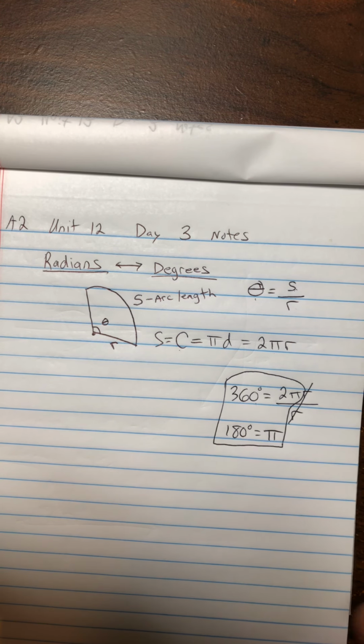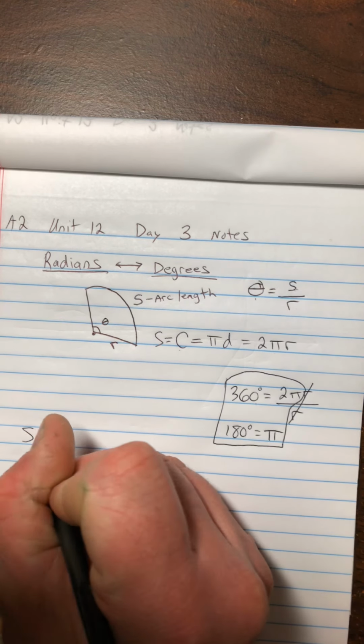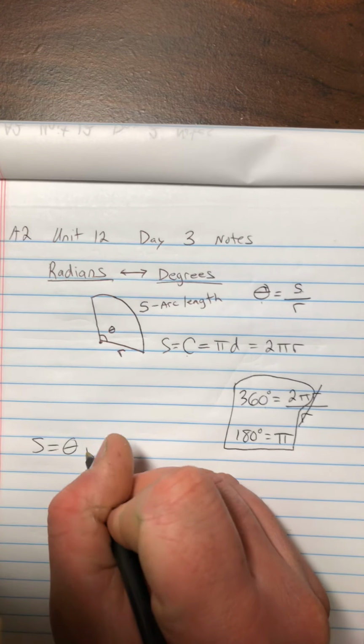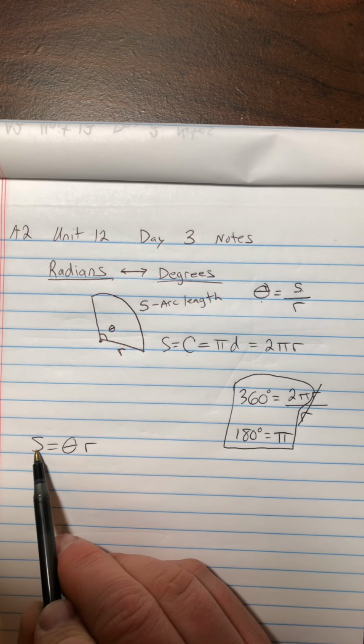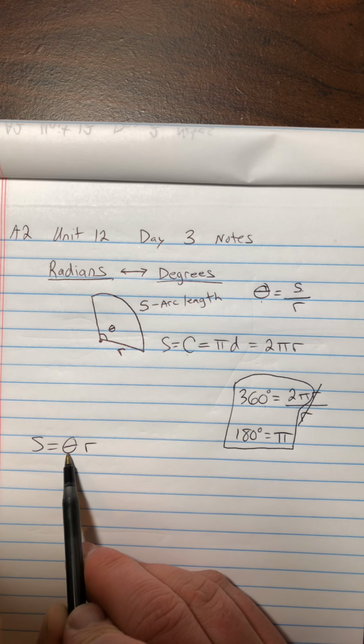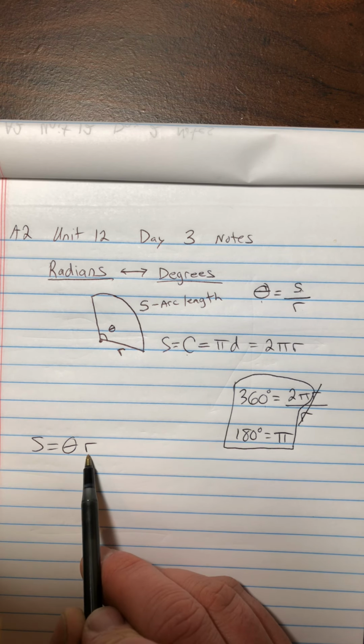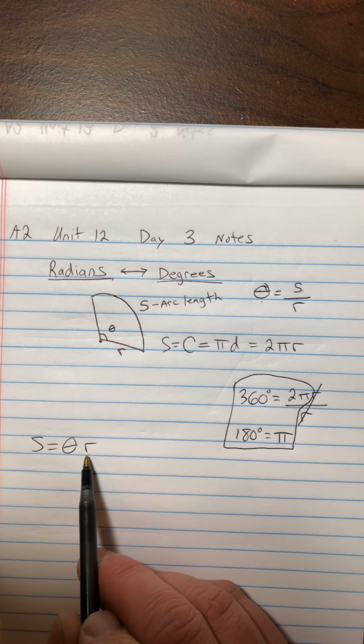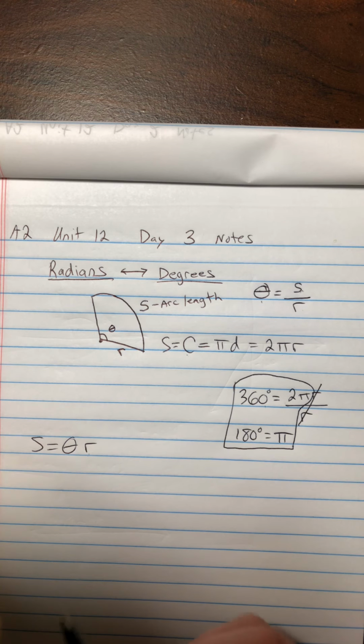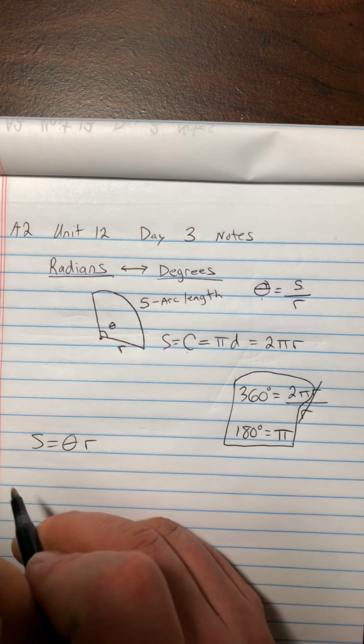There are some questions about this arc length. Use this S equals theta R formula. Again, S is the arc length, theta is the angle, make sure it's in radians, and R is the radius. Not so much on Delta Math or would have been on the regions, but good to know anyways. The biggest thing though about the notes is converting.